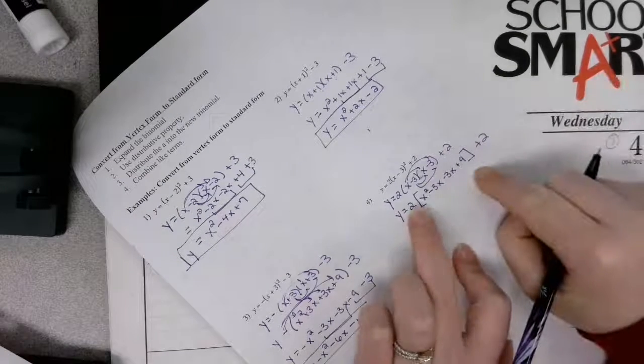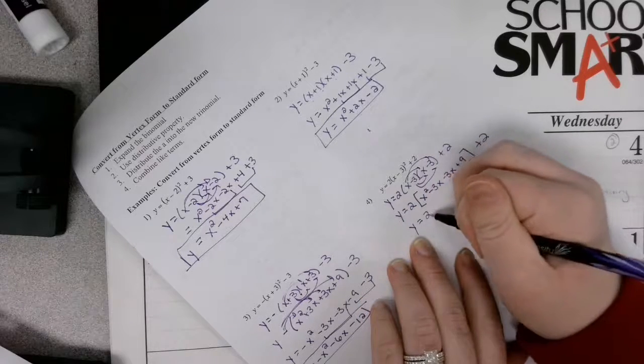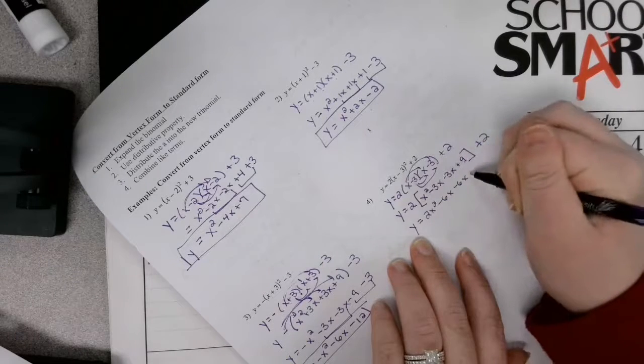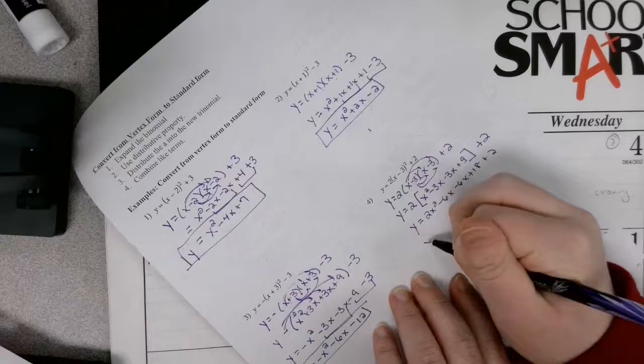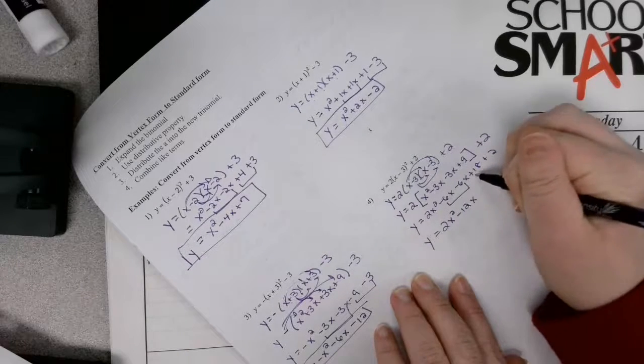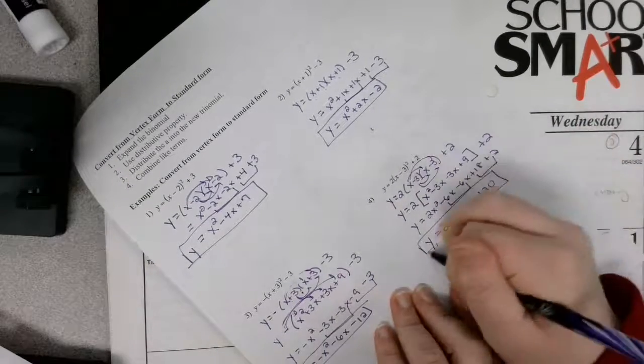I can't get rid of those parentheses yet because that 2 is connected to everything. So y equals 2x squared minus 6x plus 18 plus 2. Y equals 2x squared, combine your like terms, plus 20. And that is your final answer.